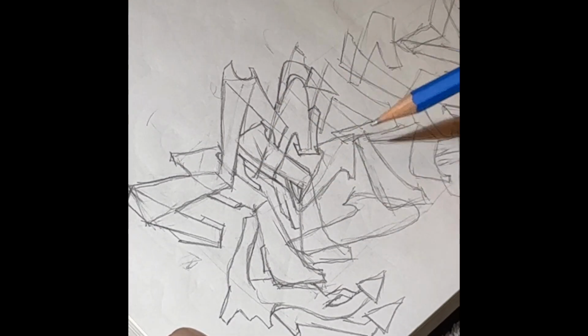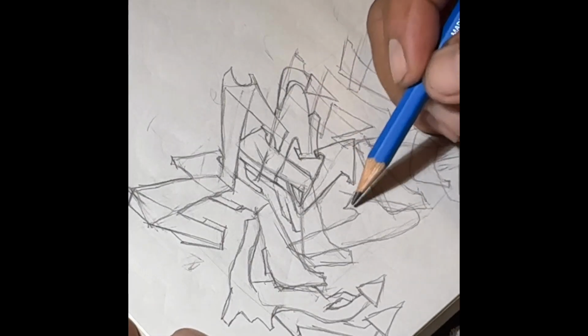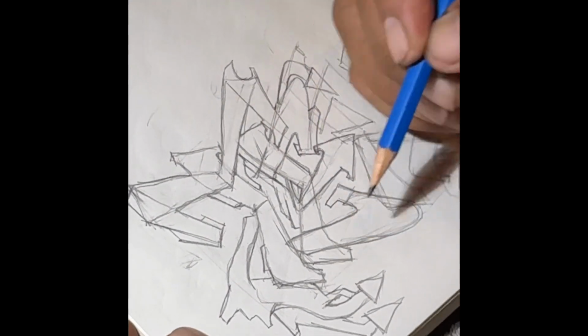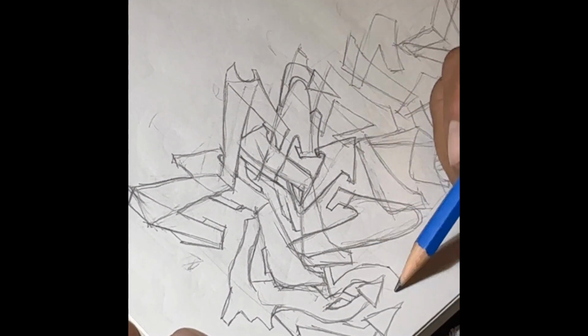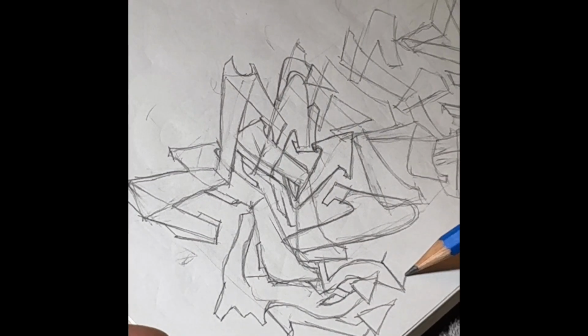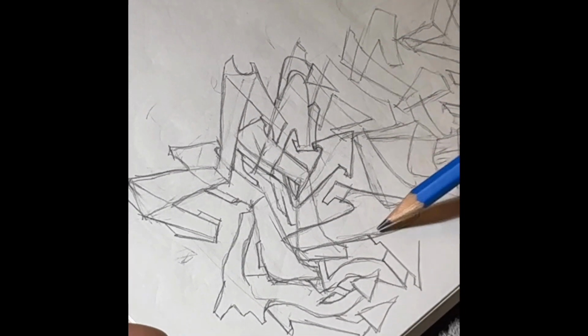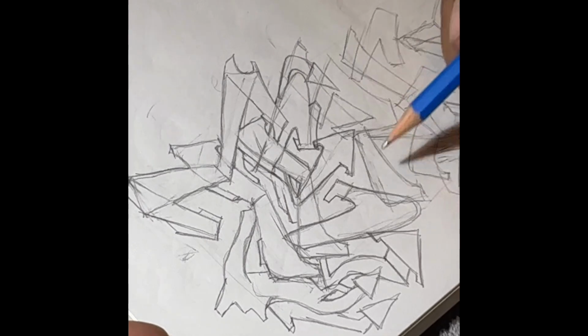Between the T and the E, I saw some negative space, so I added a dragon tail shape to fill that area. In Wildstyle, negative space can become an opportunity to add small details, arrows, extensions, and other elements.